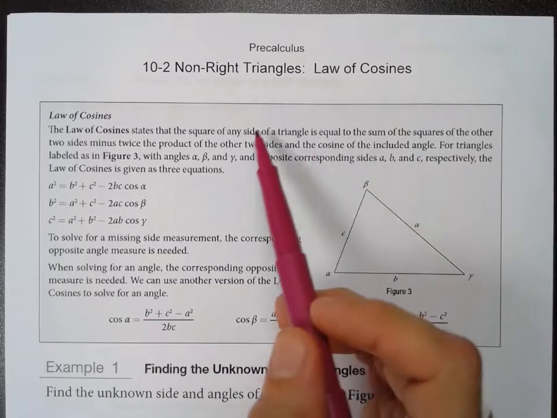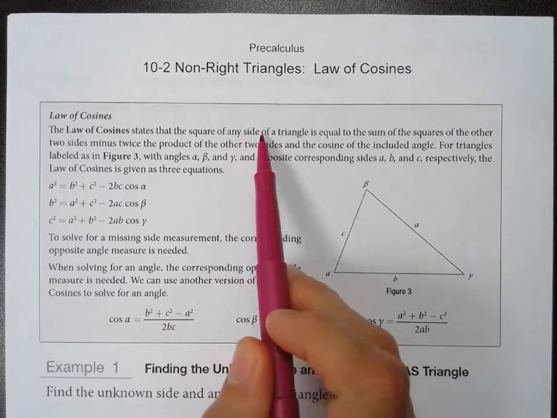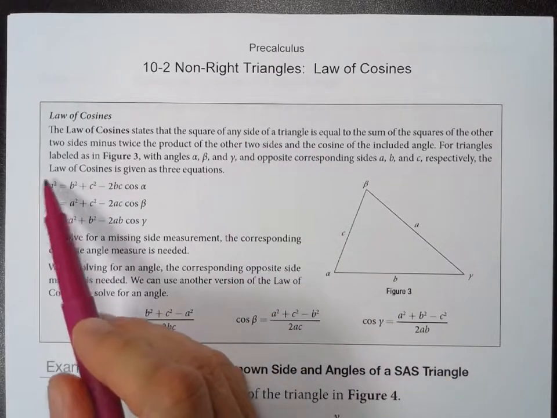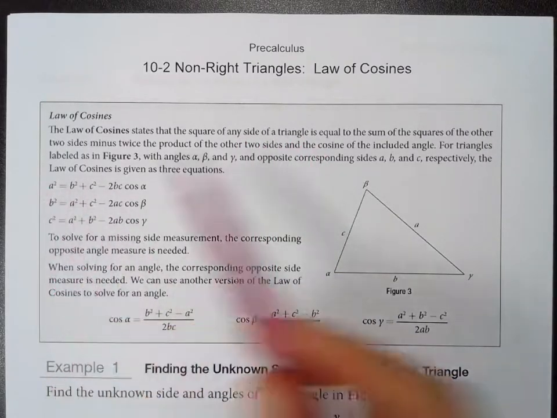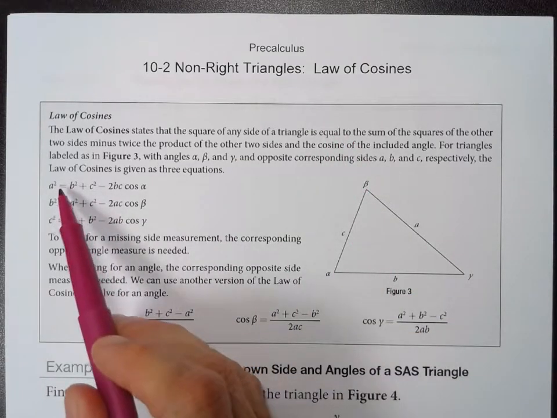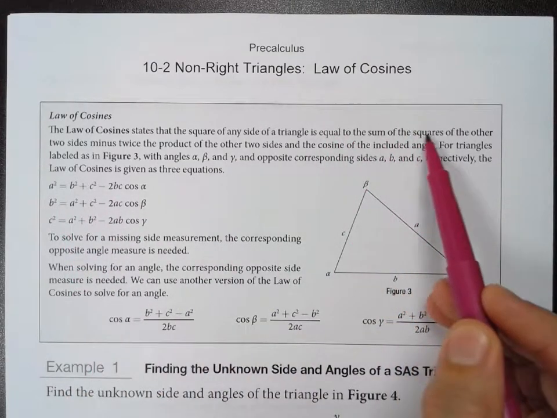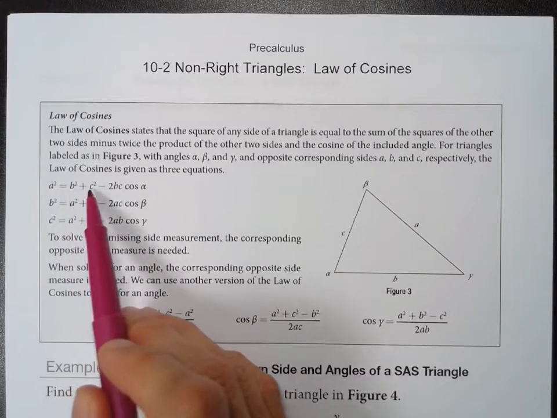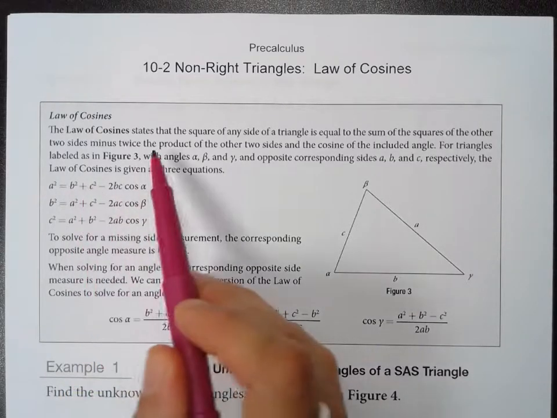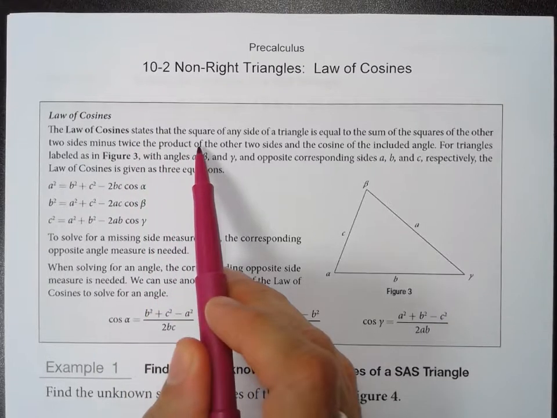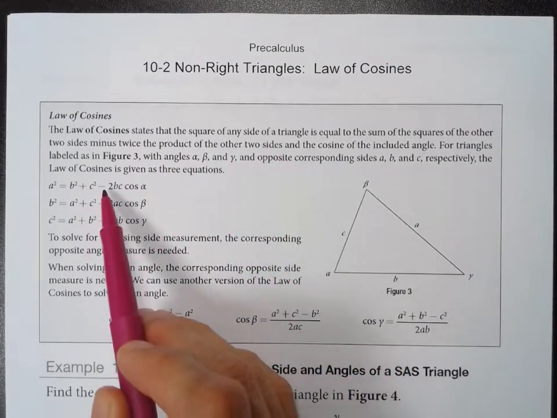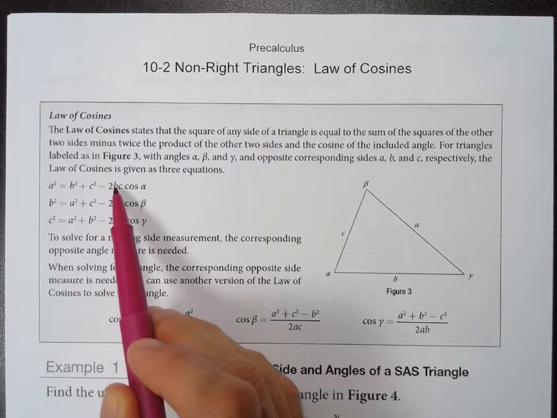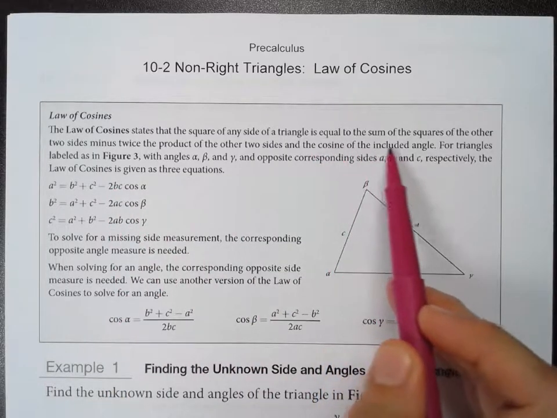Okay, so look at what we have. The square of any side of a triangle is equal to the sum of the squares of the other two sides, minus twice the product of the other two sides, and the cosine of the included angle.